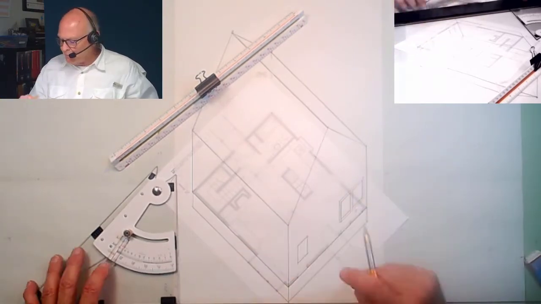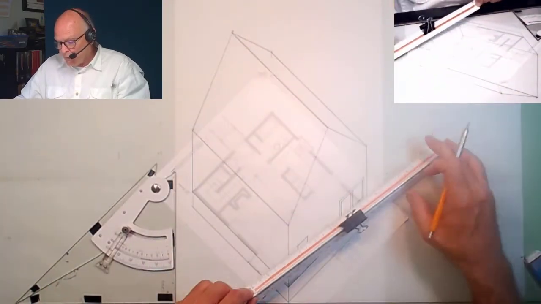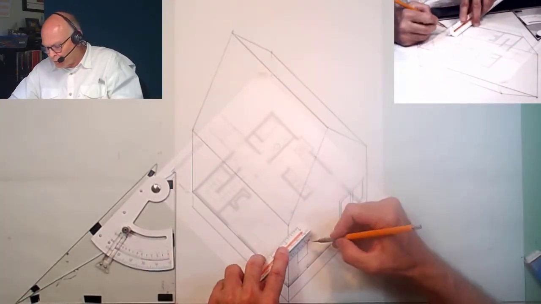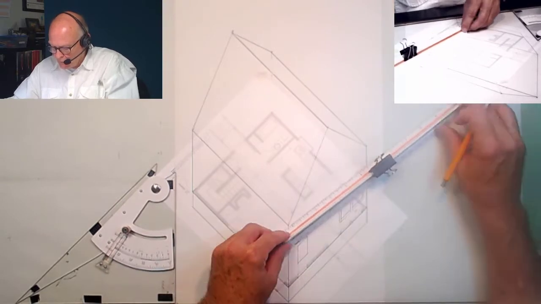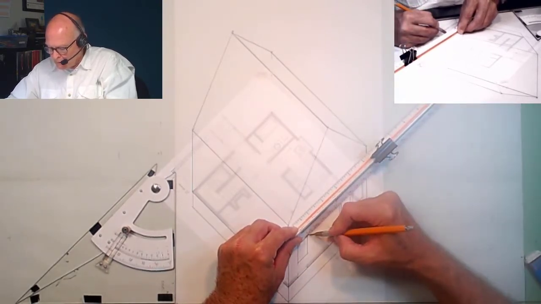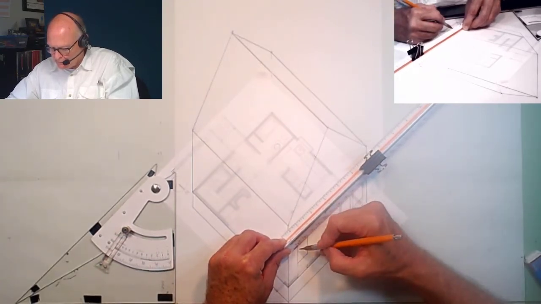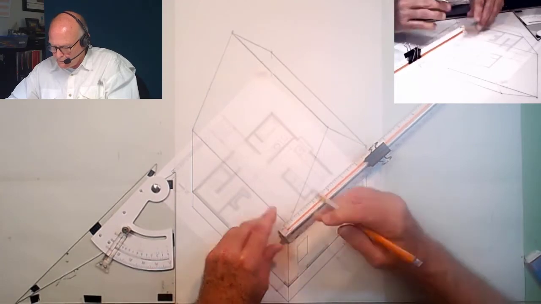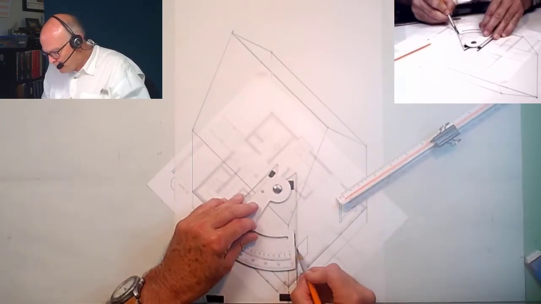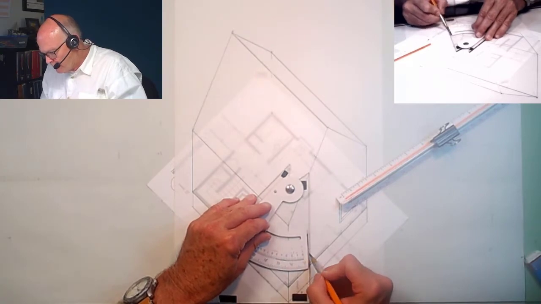I need to do the same thing over here. I need to measure the left side and the right side, but I do not necessarily have to measure across the top because it's a horizontal line and it should be served by the same line alignment as the previous window. So we're going to get that in just a sec here. Okay, so I'm going to go ahead and project a line up and a line down.